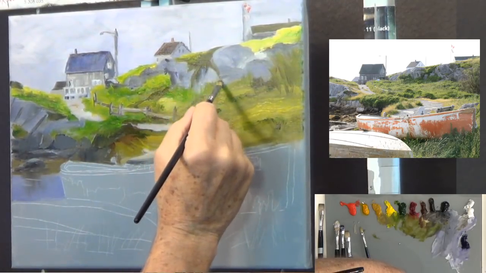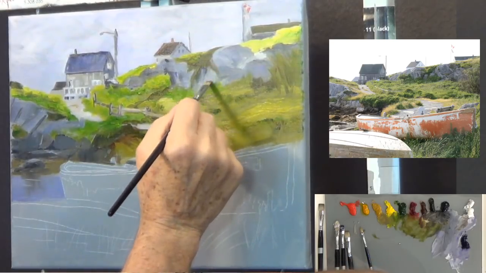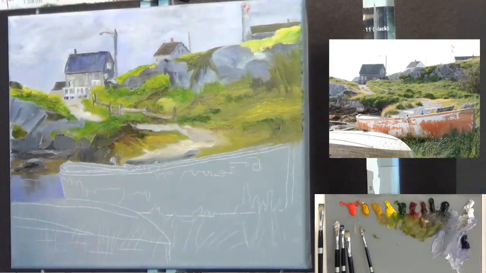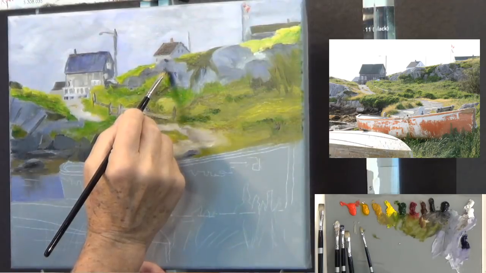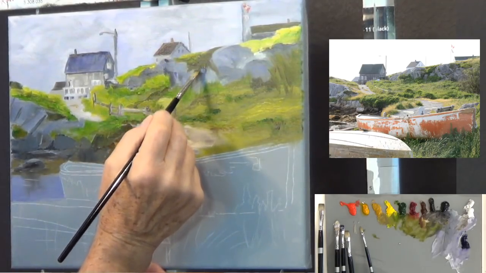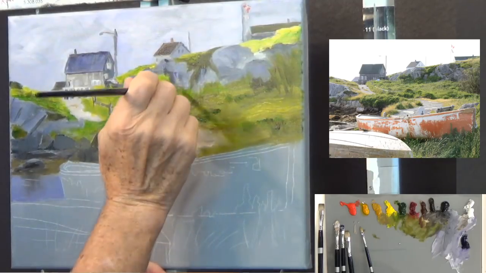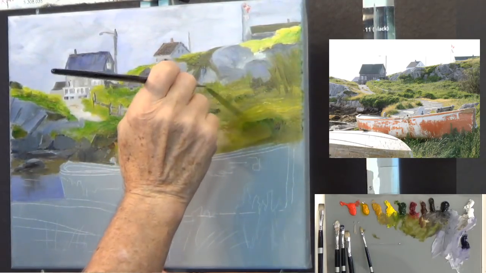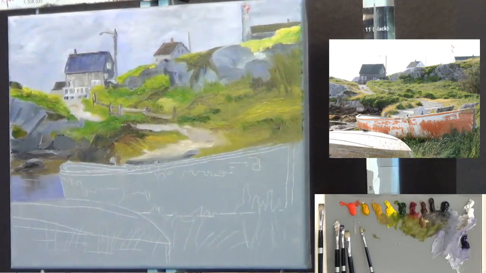So let's just feather that out a little bit, blend it together so that it's not quite so stark and dark. And those grasses are growing up over, and they're not really hard-edged up there. So, all right.